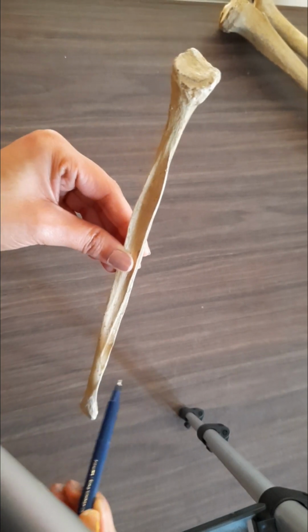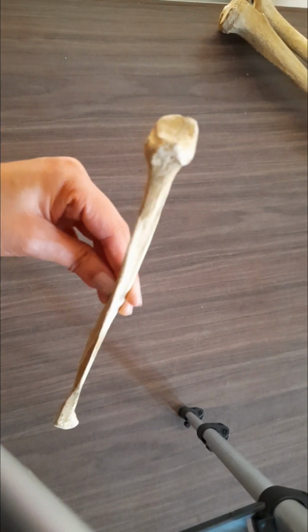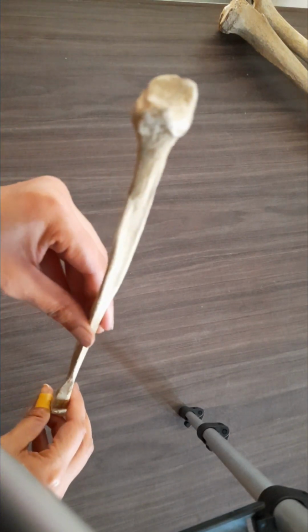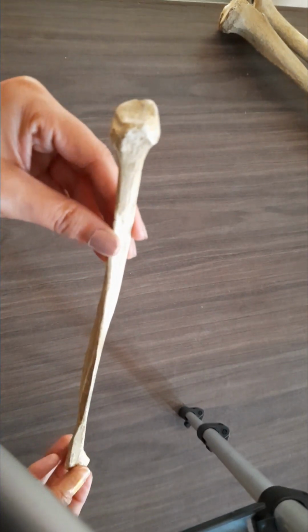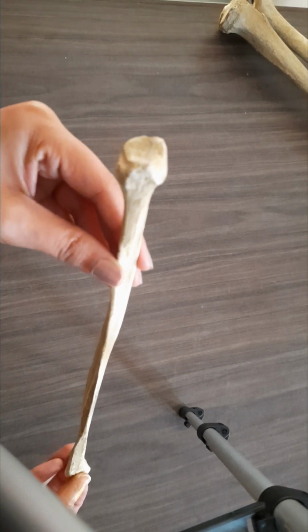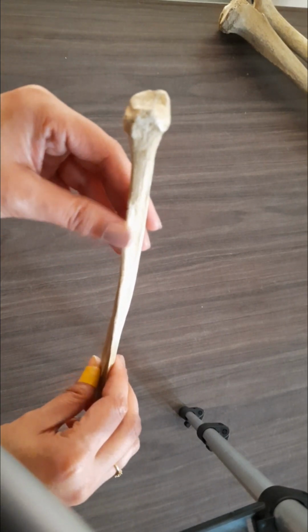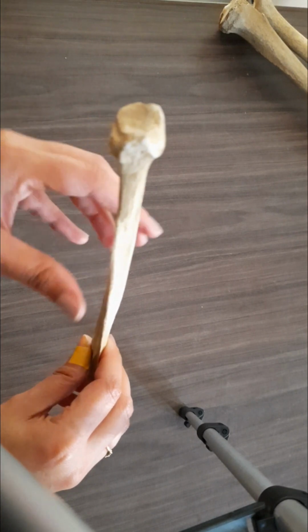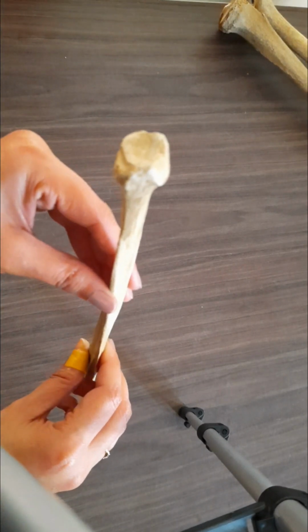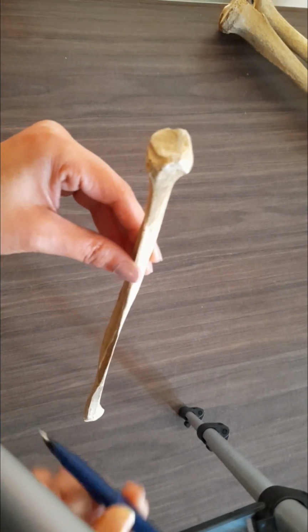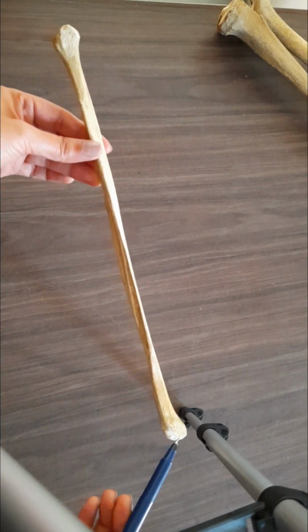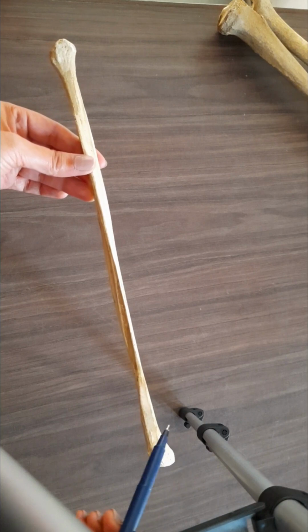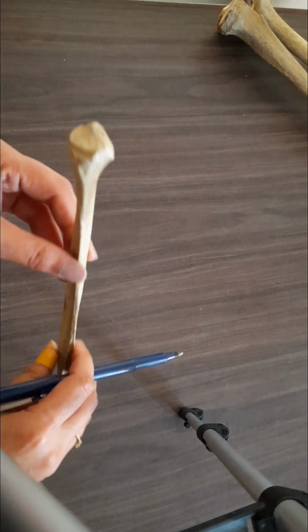of the fibula. Okay, the fibula is a long and thin bone, and it forms the lateral part of our leg. And the fibula bone is homologous to the ulna of the upper limb. So it has three features: the head, the shaft, and the lower part.